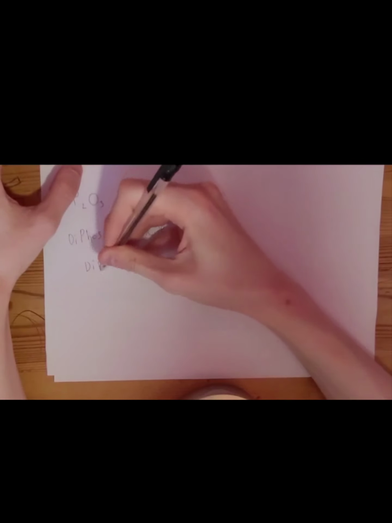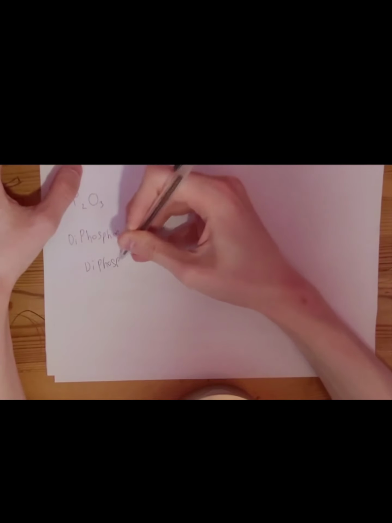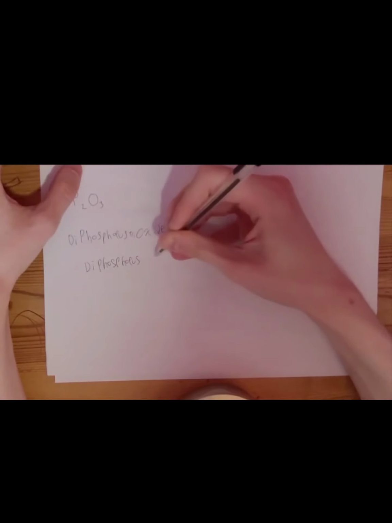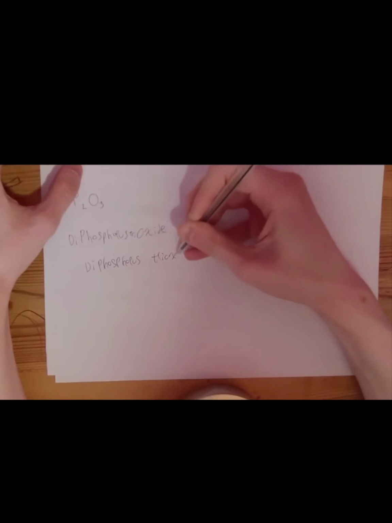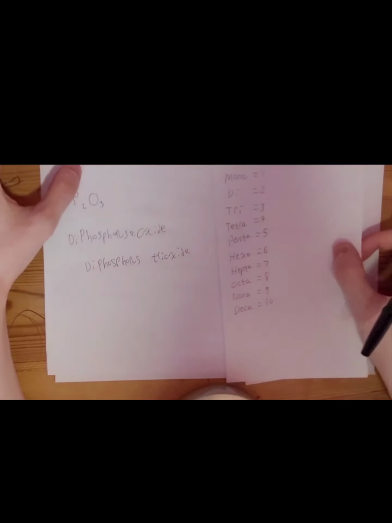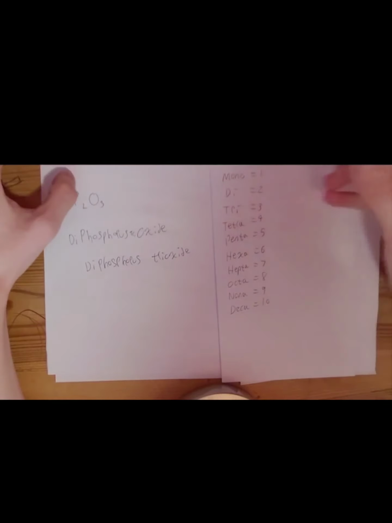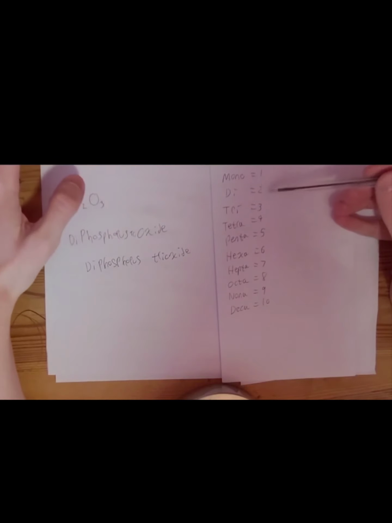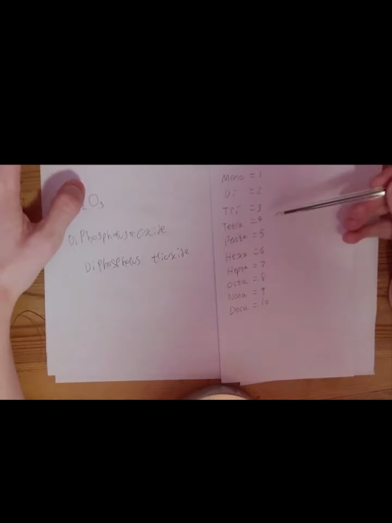So I'll write it neater for you. Diphosphorus trioxide. And an I and an O is fine. Just to show you our name list again. We've got two phosphoruses, so that's diphosphorus, and we've got three oxygens, so that's trioxide.